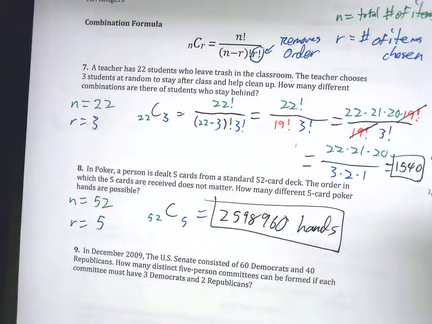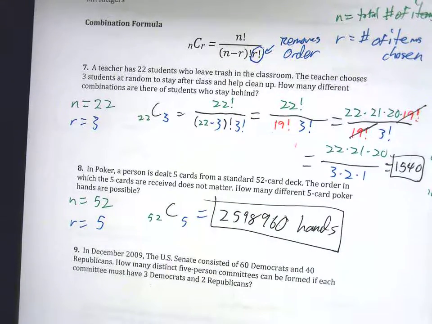Any questions? Why didn't you show us this before? Because I wanted you to see what was actually happening.